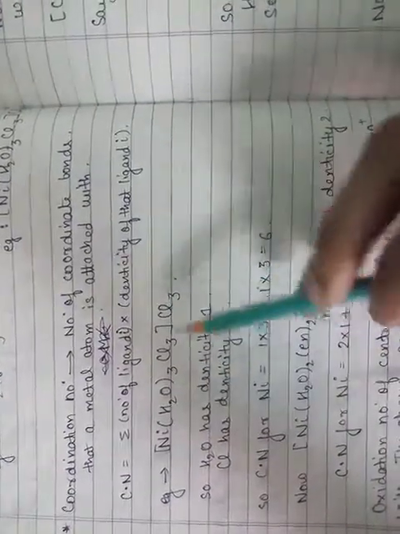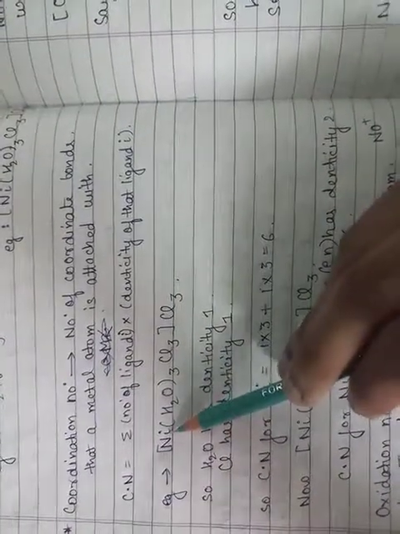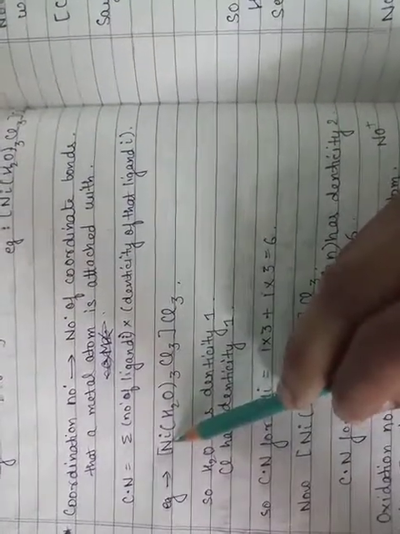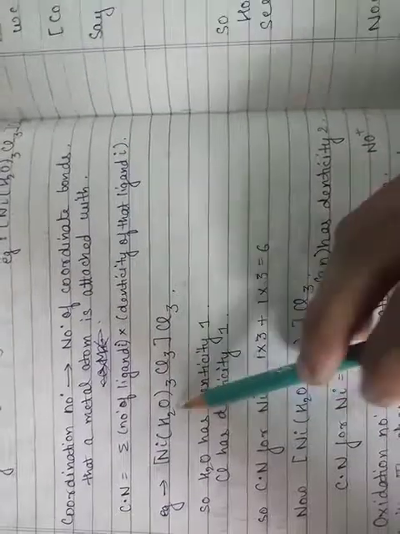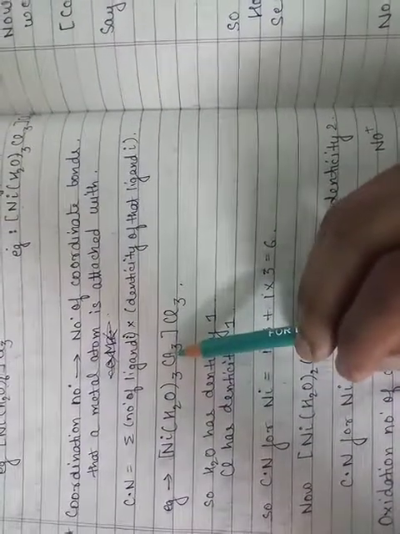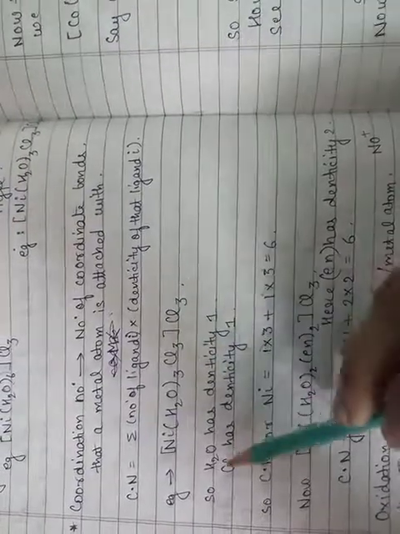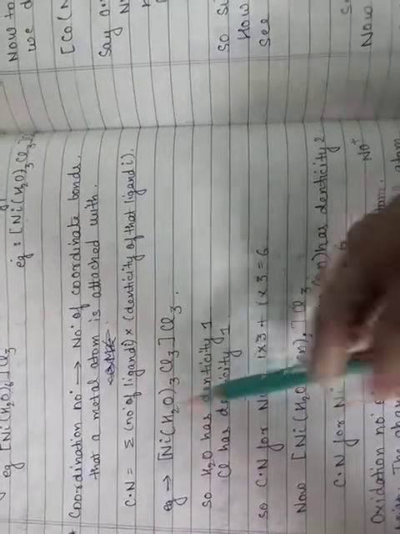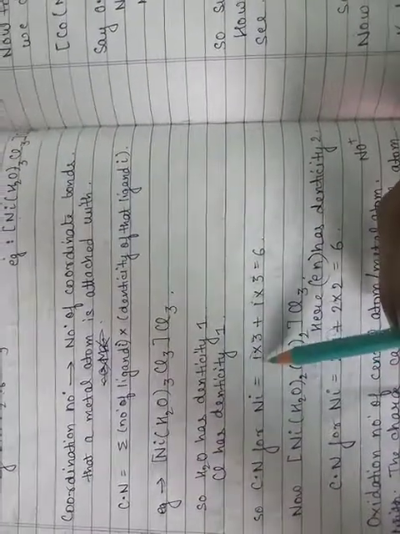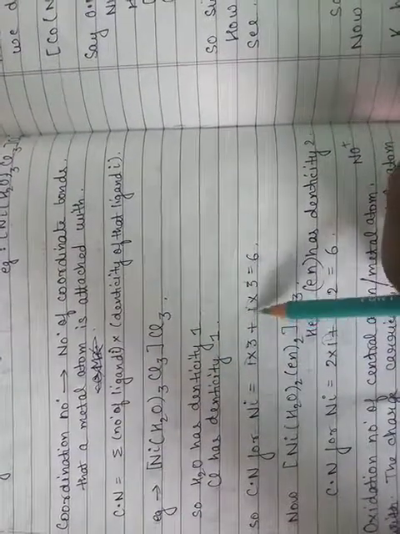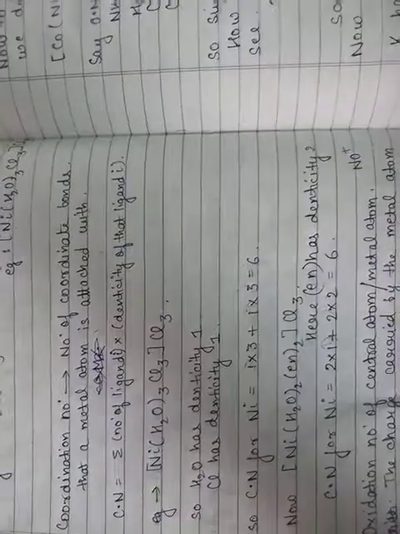Say for this example, we can find out the coordination number of this nickel. H2O has denticity 1, Cl has denticity 1, only the ligands we will consider. Coordination number for nickel: number of H2O 3 into its denticity 1, number of chlorine 3 into its denticity 1, add them up, 6.